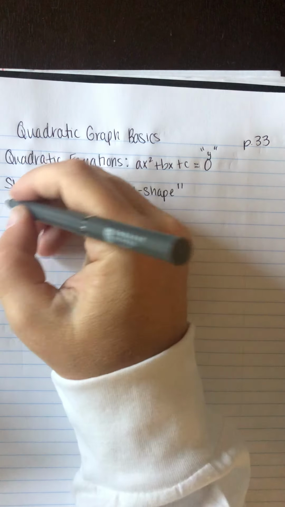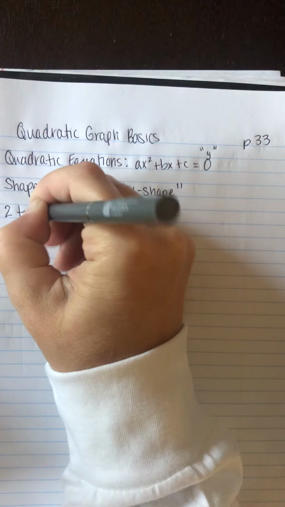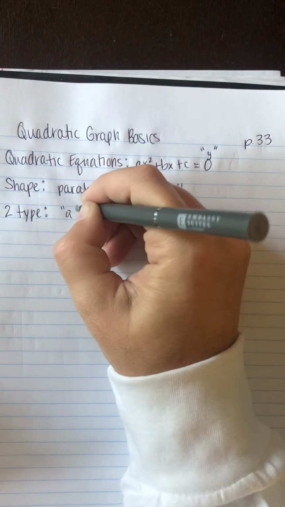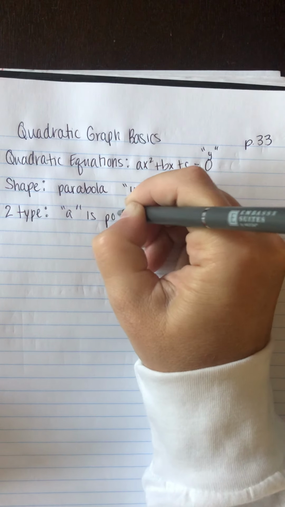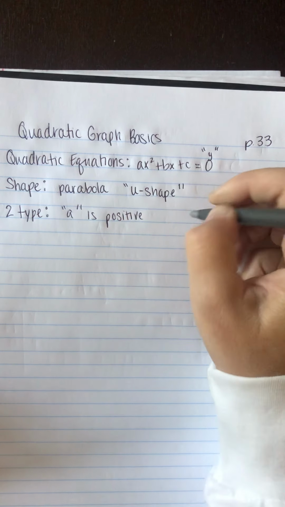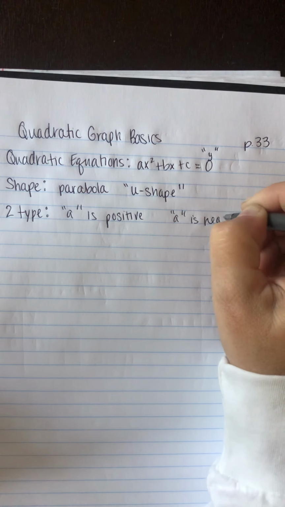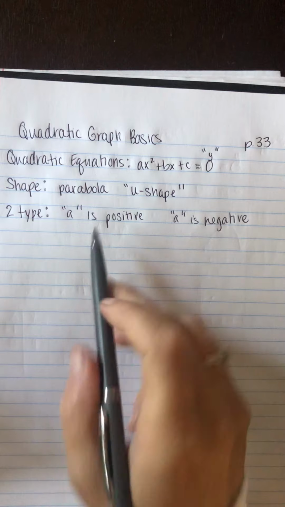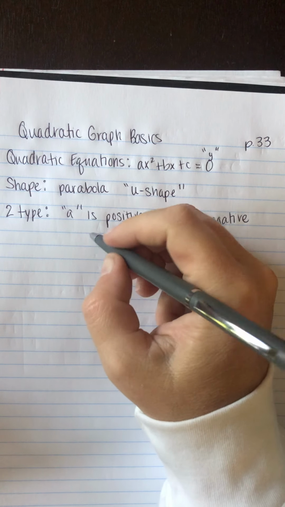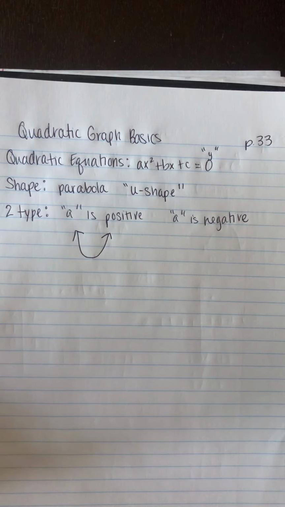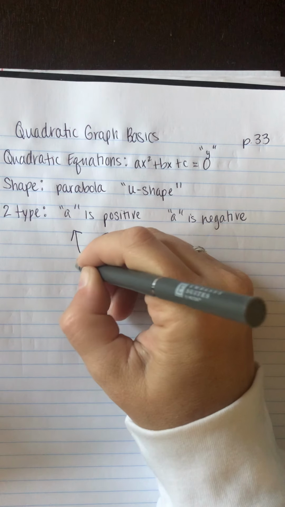All right. Now we have two types of parabolas. We have where a is positive, and where a is negative. So those are our two types. So where a is positive, your graph is going to look like a regular U, just like that, where it extends forever and ever up, and we have this bottom point right here called a minimum.